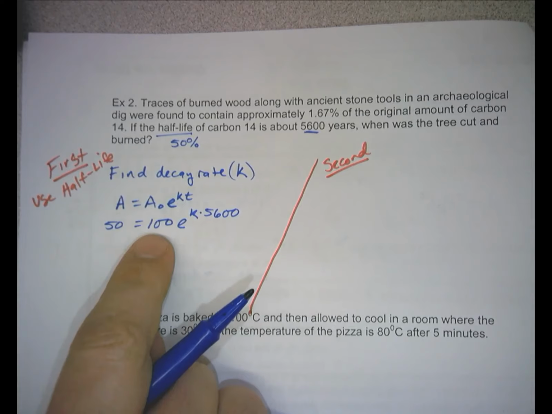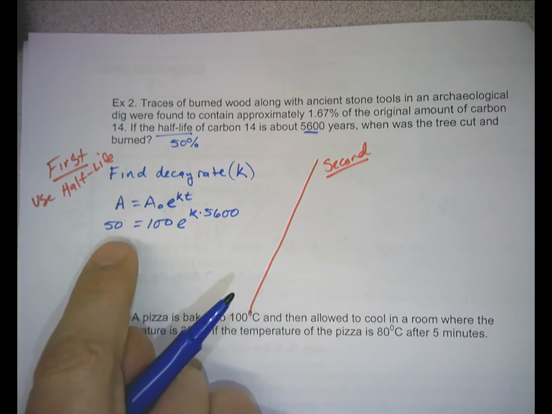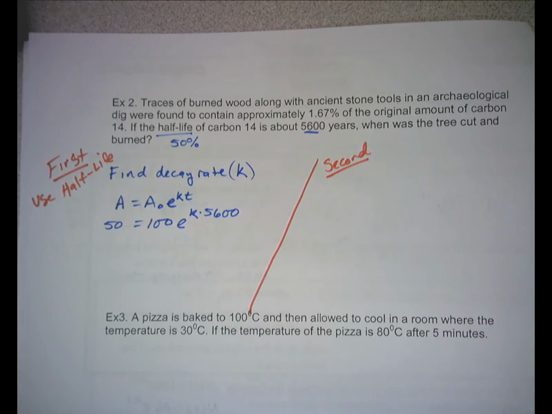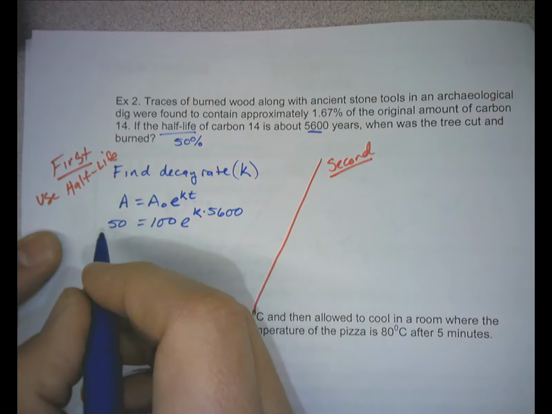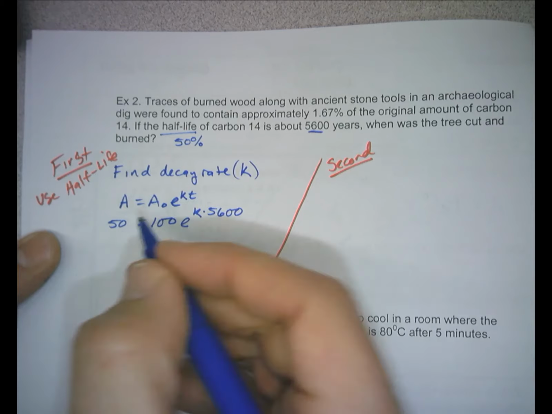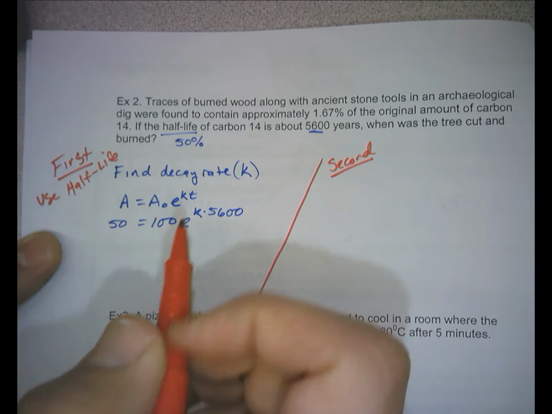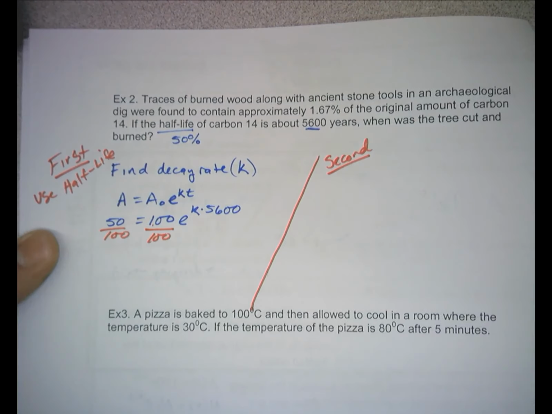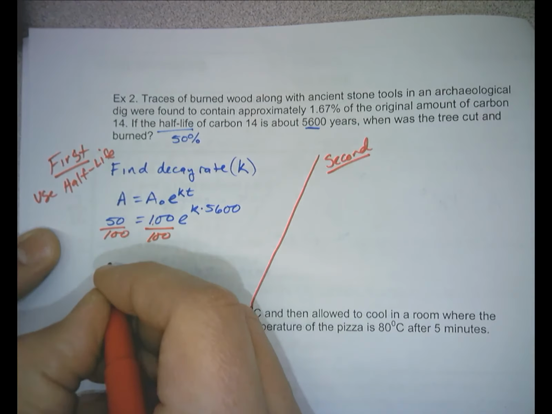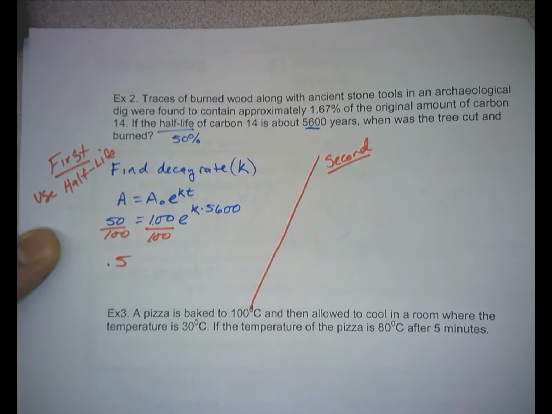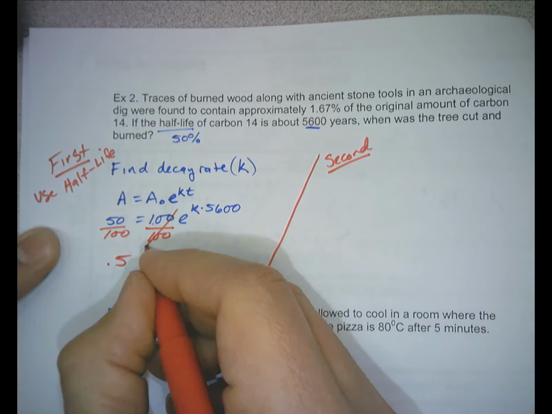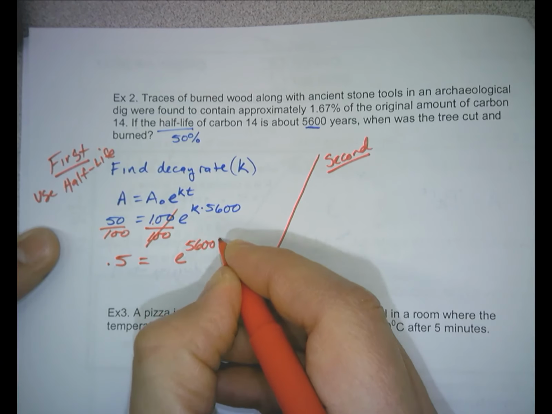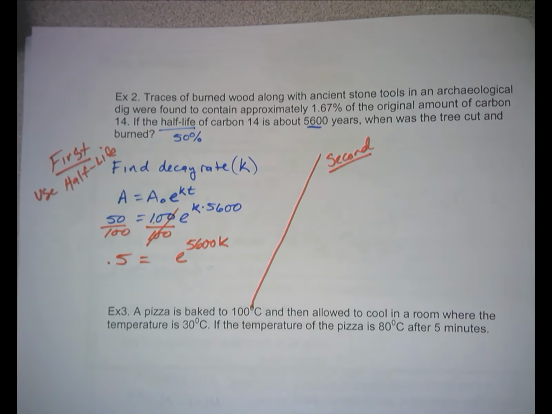So this is 100% carbon-14, that's where I started. At the half-life, I'm down to half of that, 50. Now, if it was me, I would probably just write a half over here, but I think this helps you guys visualize what's going to happen. We divide over, and 50 divided by 100 is 0.5. And that equals e to the 5,600K, or K times 5,600, whatever you want to do.